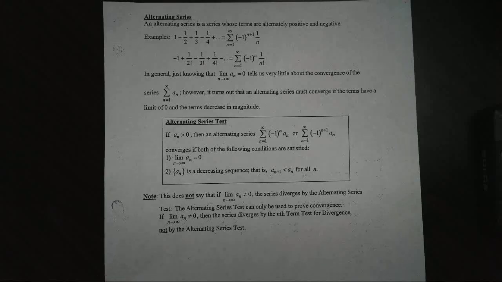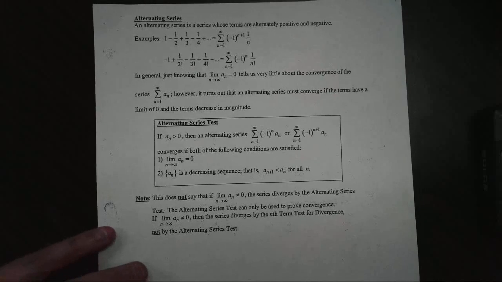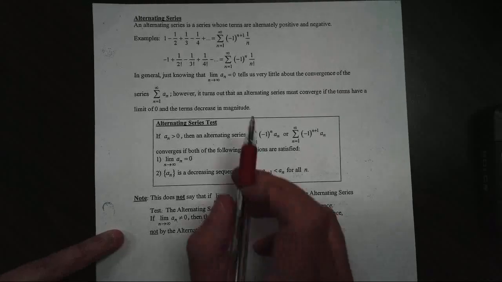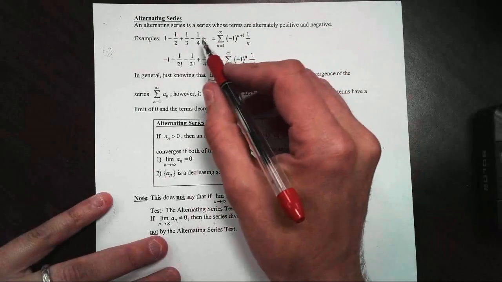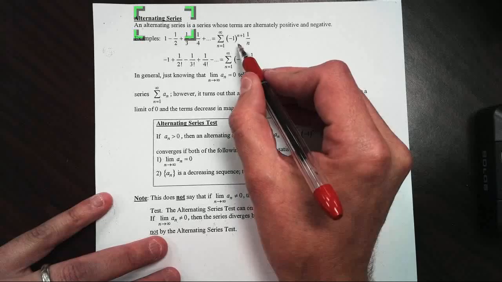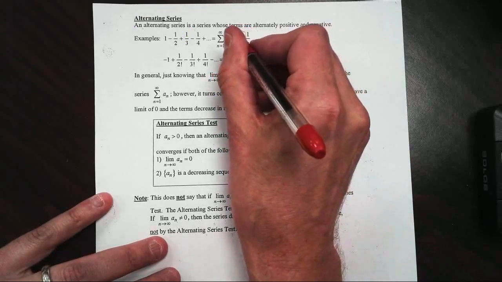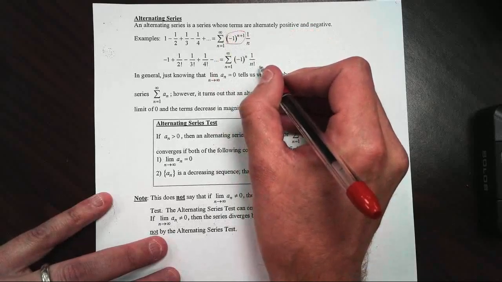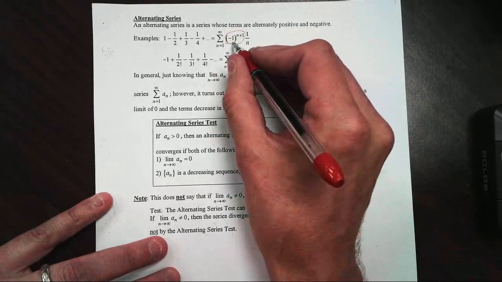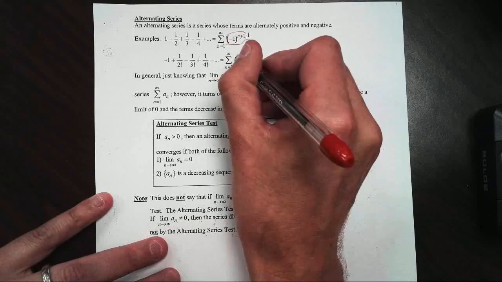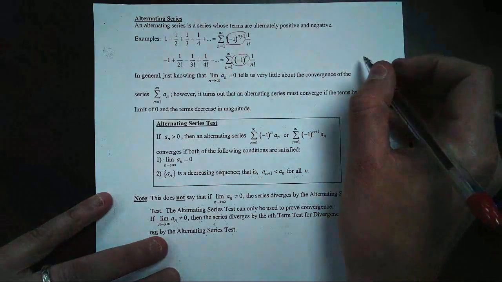Hi, today we're going to be looking at the alternating series test for convergence and divergence. Now, to determine if a series is alternating, it's one of the easiest ones to recognize. You can just really look at this -1. All the alternating series will have something -1 to some power. And I could have like -1 to the n plus 1. I could have -1 to the n.